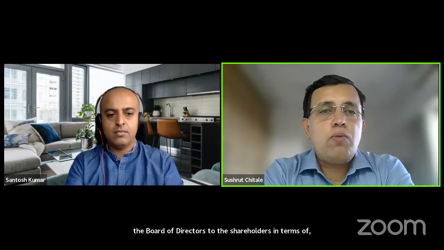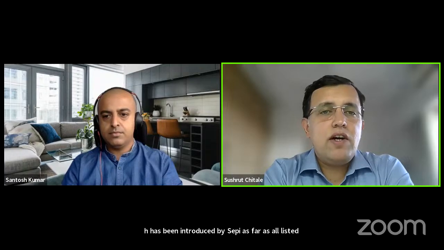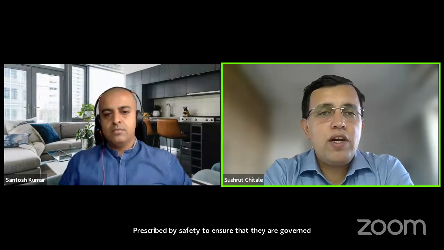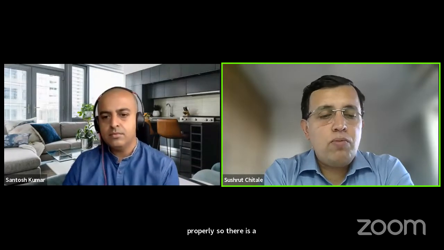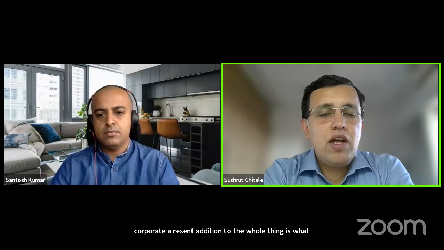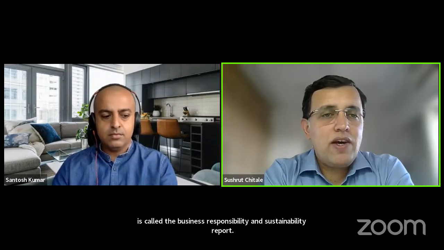Third is a report on corporate governance. Corporate governance is an element which has been introduced by SEBI for all listed companies, and hence all listed companies need to follow a set of norms prescribed by SEBI to ensure that they are governed properly. So there is a report on that, the report on corporate governance. A recent addition is what is called the business responsibility and sustainability report. In common parlance, it is called BRSR.